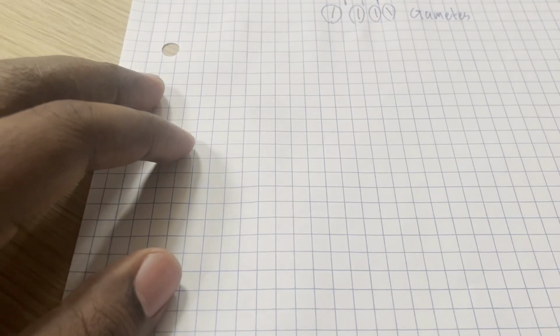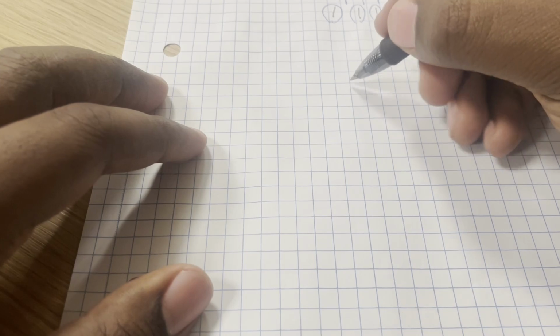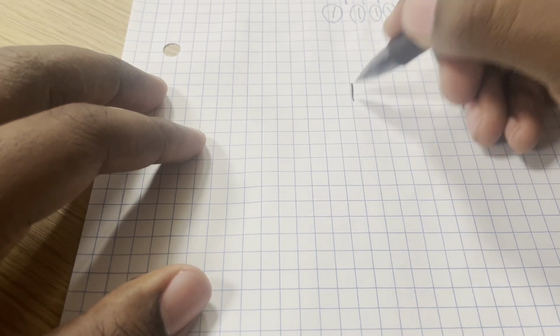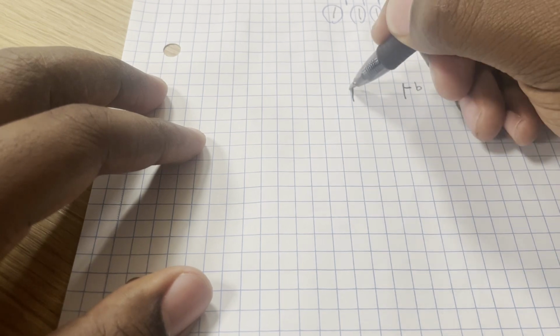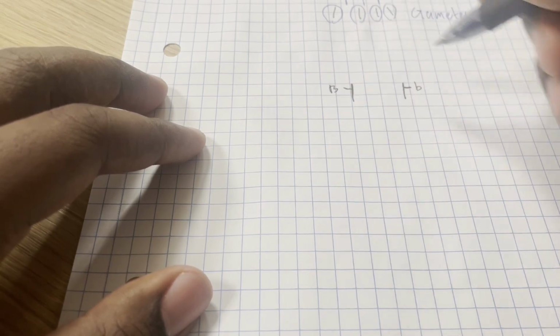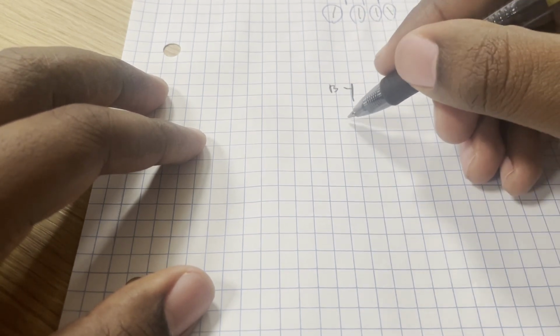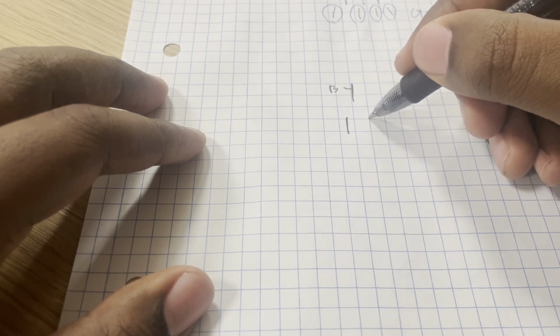Just to show you guys how this works. If I were to draw them and I were to draw genes on them, I could replicate it.